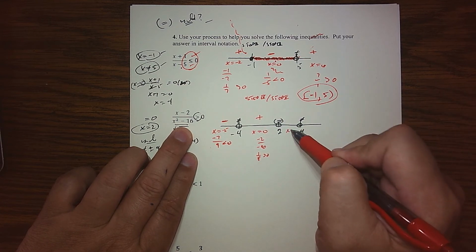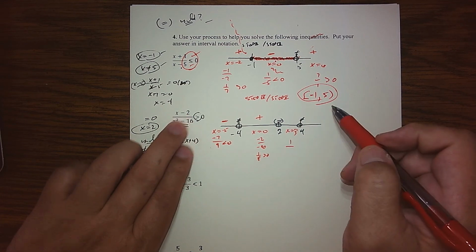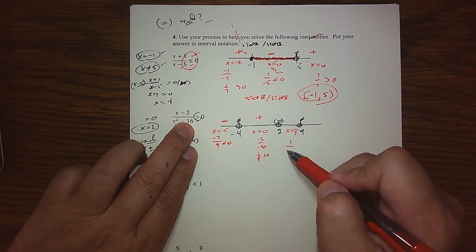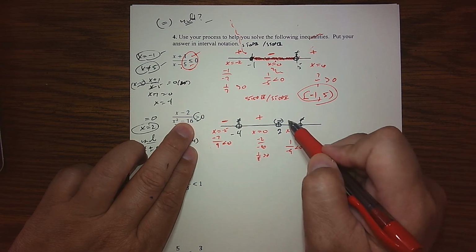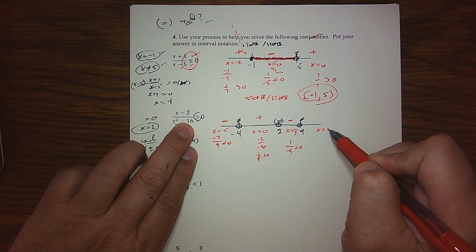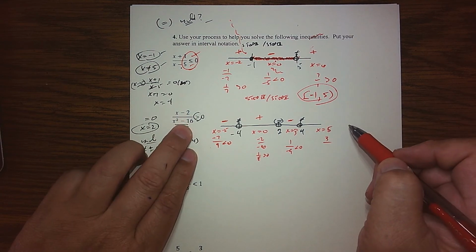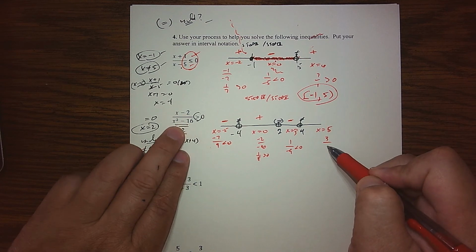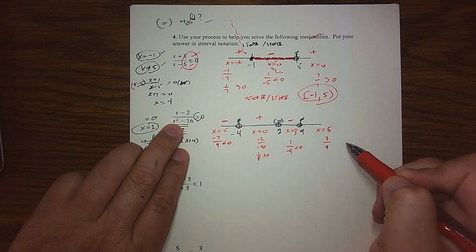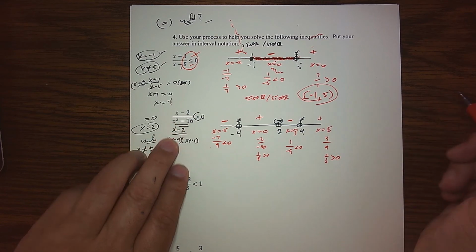Between 2 and 4, well, what's between those two is 3. So 3 minus 2 is a positive 1. 3 squared minus 16 is a -9. That's less than 0, so we are now negative. Past 4, if we let x equal 5, right, 5 minus 2 is 3. 5 squared minus 16 is going to give us 9 again, which reduces to 1/3, but more importantly, it is positive, so we are positive.